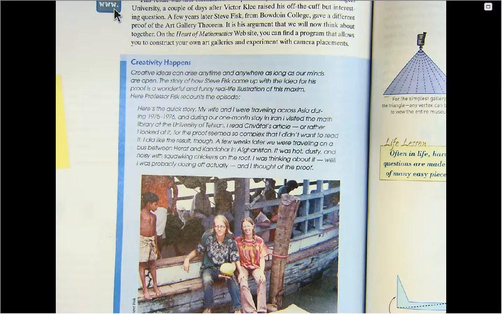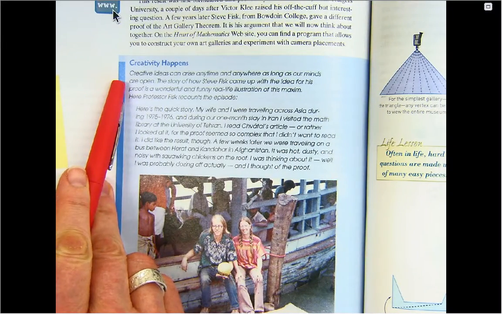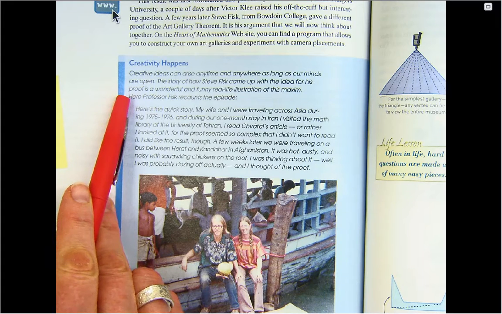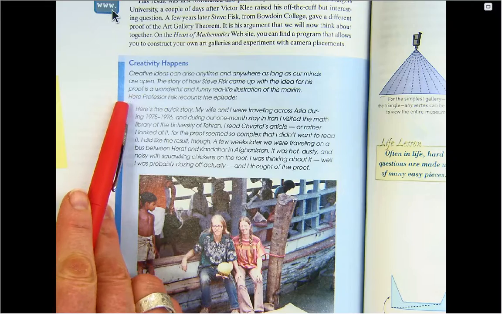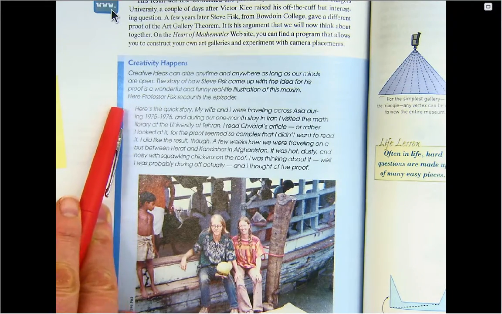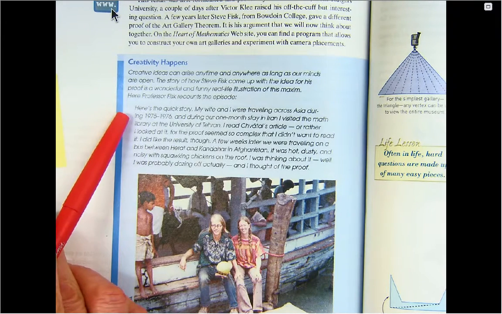This is from your textbook. Creative ideas can arise anytime and anywhere as long as our minds are open. The story of how Steve Fisk came up with the idea for his proof is a wonderful and funny real-life illustration of this maxim. Here Professor Fisk recounts the episode. This is Professor Fisk and his future wife Judy Lloyd at the time of the proof making. So here's the quick story.